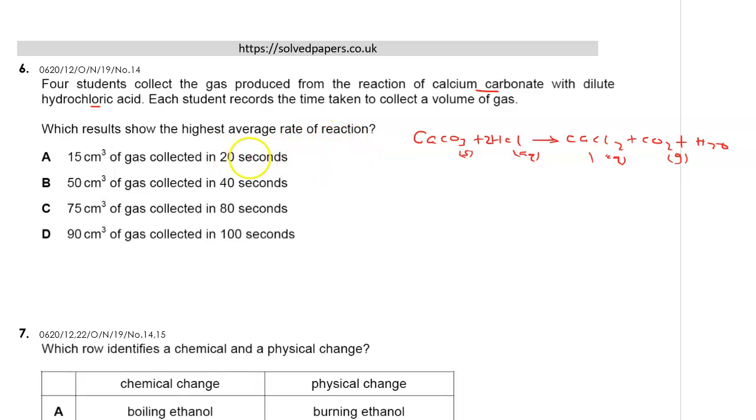Right. So here, you need to find ratios. You're told 15 centimeters cubed of gas collected in 20 seconds.